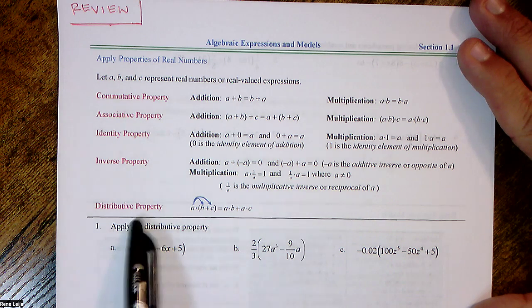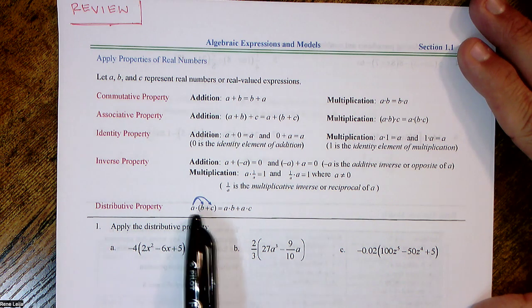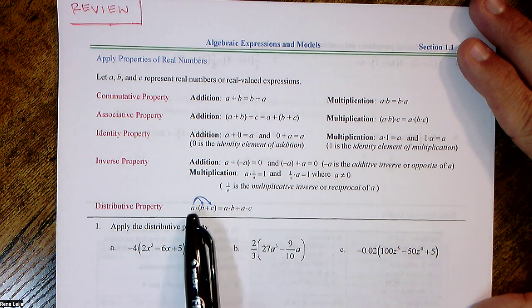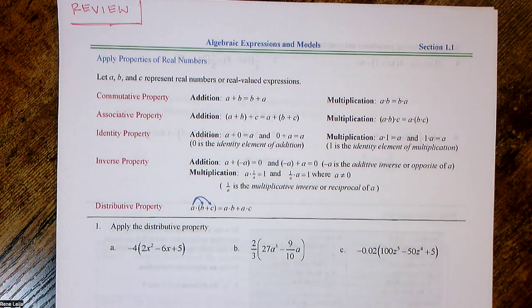Then the distributive property is a unique property because it involves addition and multiplication. Well, I should say multiplication over addition. So A times B plus C, we distribute A to the B. So A times B, and then the plus, and then we distribute A to C. So these are things that I know at one point you did learn about, but probably forgot because we really don't use these concepts much. Okay. All right. Now let's look at applying the distributive property.